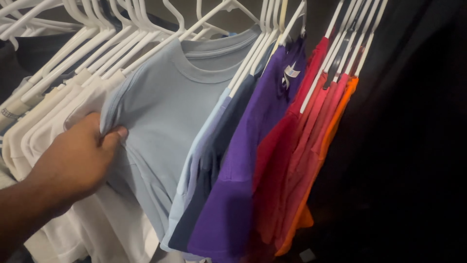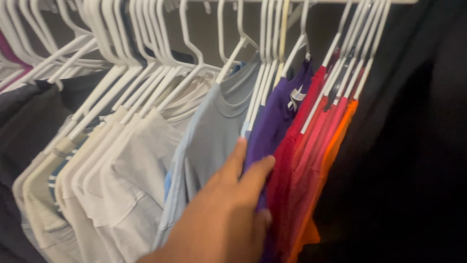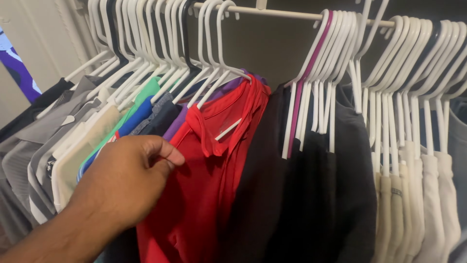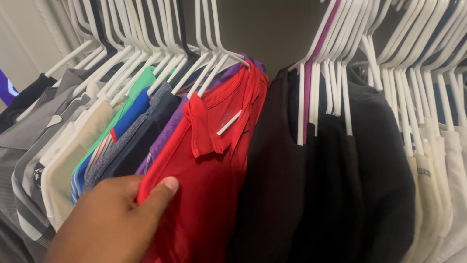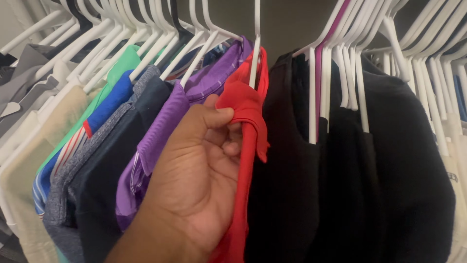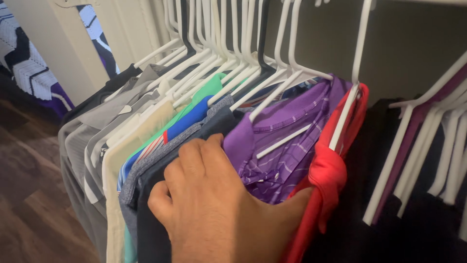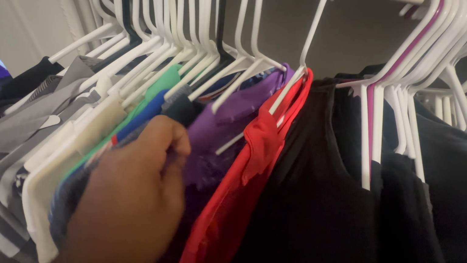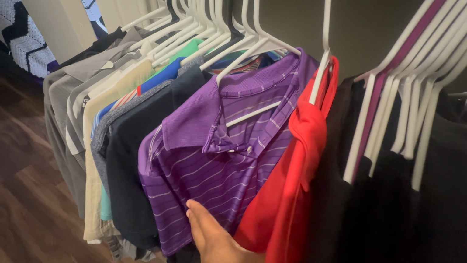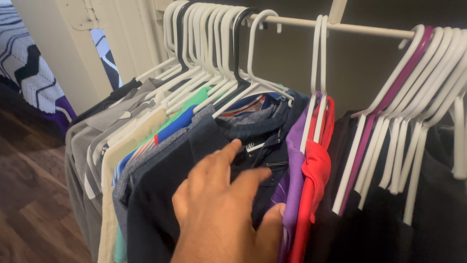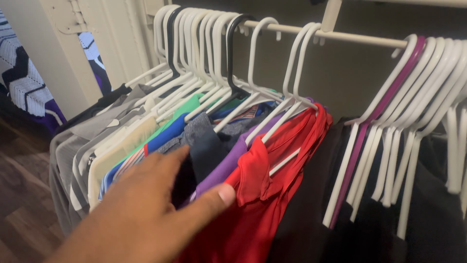These are shirts, or you could say t-shirts. Here are collared shirts, because this is the shirt. Here's the collar of the shirt, so that's why it's called a collared shirt. Or you can also say dress shirt.